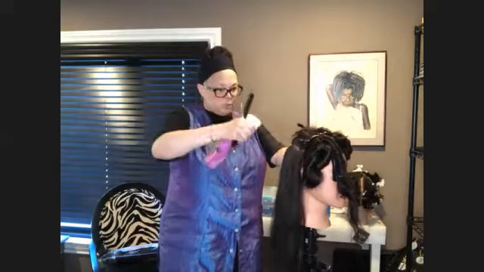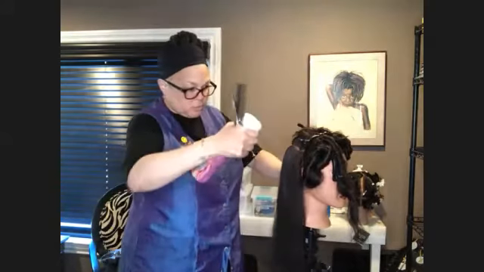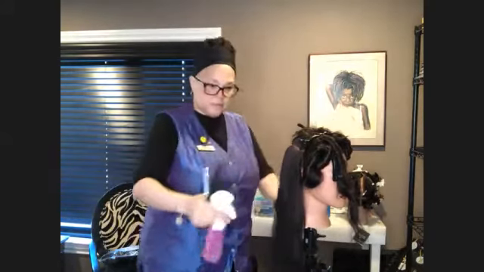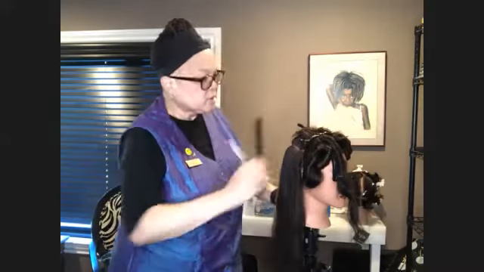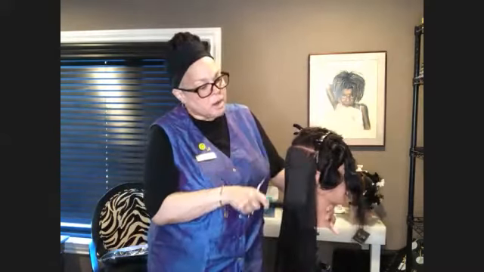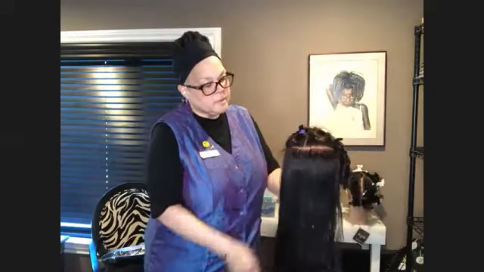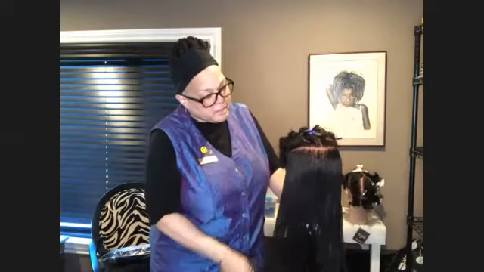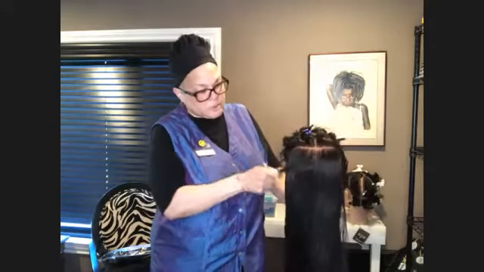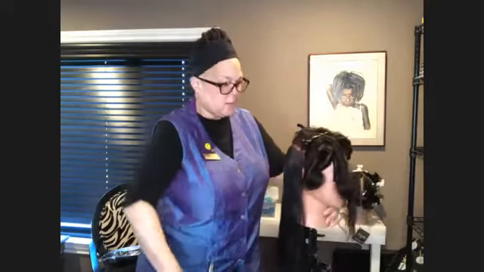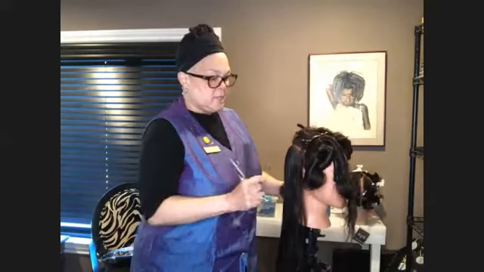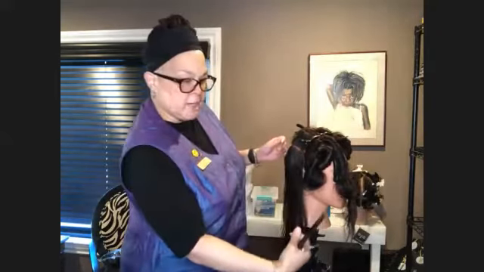Okay, so then as we start to reach the round of the head, you want to make sure that you cut in a natural fall. So you want to always comb down and make sure that you see where the hair comes out of the head when you comb down. What I mean by that is you don't want to take this center and direct it over.